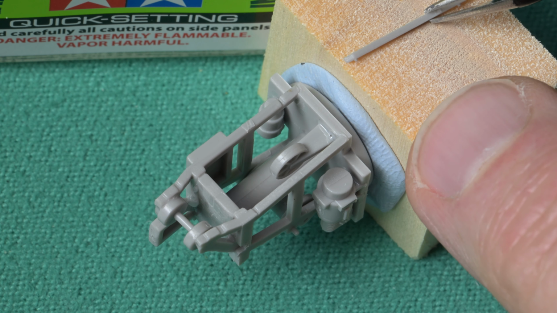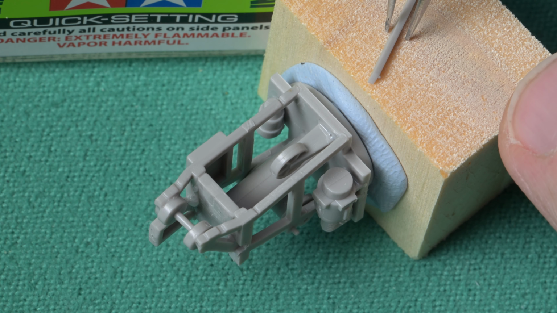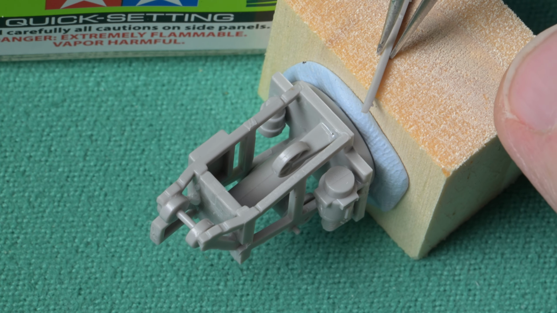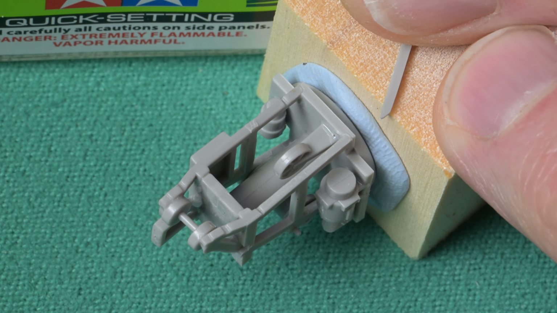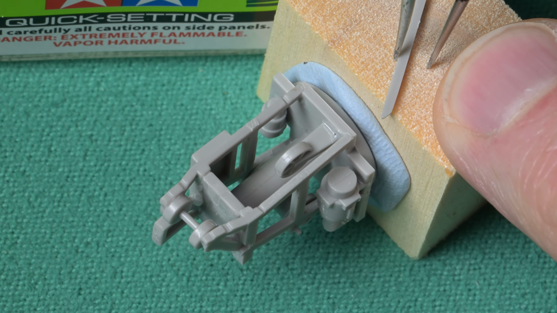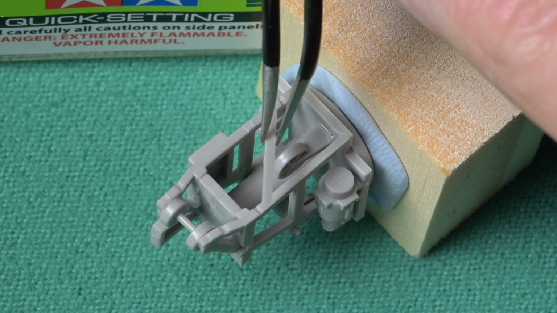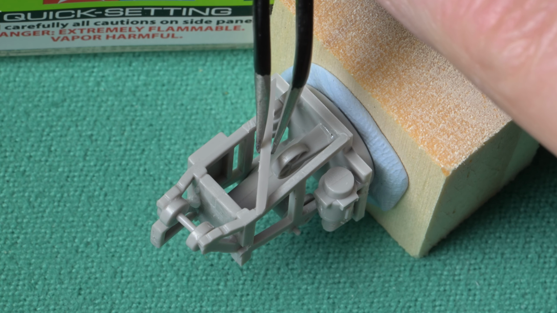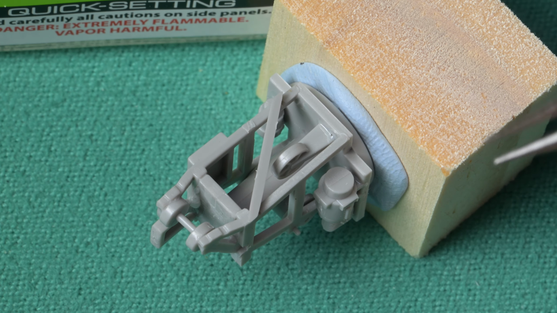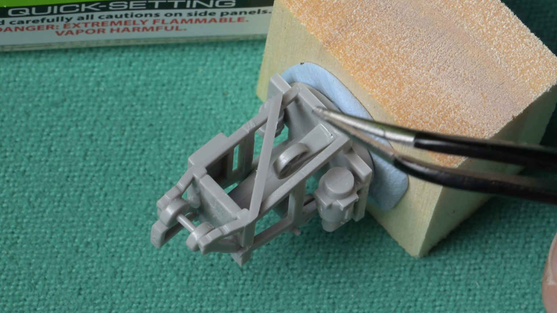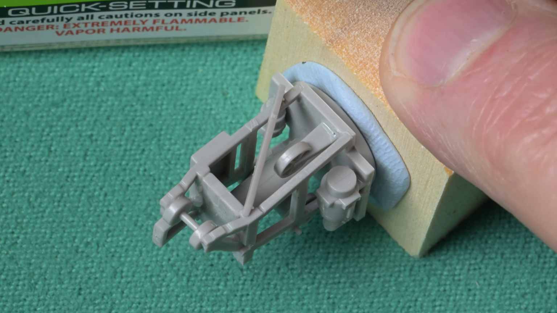Okay, so let's turn this. No. Oh, that's not right. Gotta try and turn it over here. There. I think this is the way it's supposed to go. Now, I don't know if I can, maybe I could feel it with my finger.